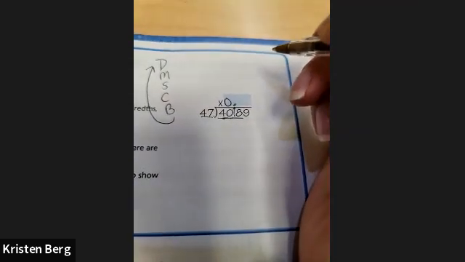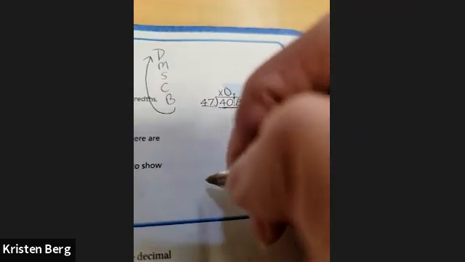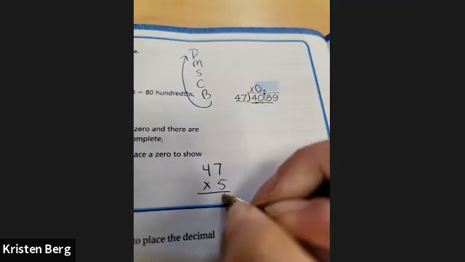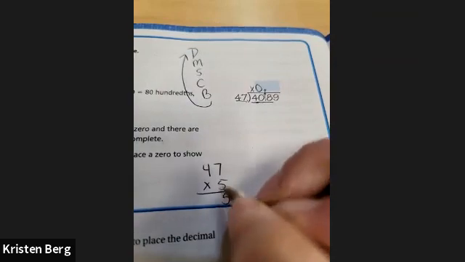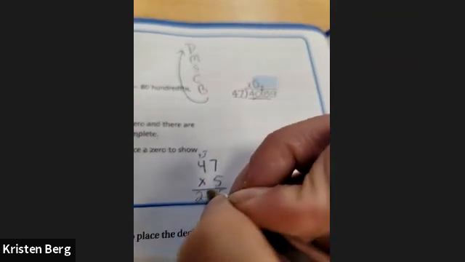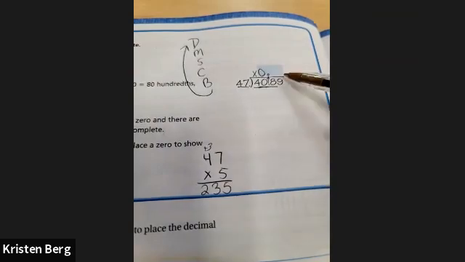So remember, if you have no idea where to start, always start at the middle of the road, which is 5. So I'm going to do that down here. 47 times 5, 7 times 5 is 35. Carry your 3. Then 5 times 4 is 20, plus 3 is 23. Okay, we are still pretty low.